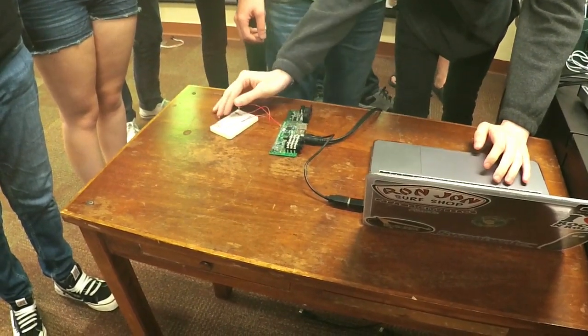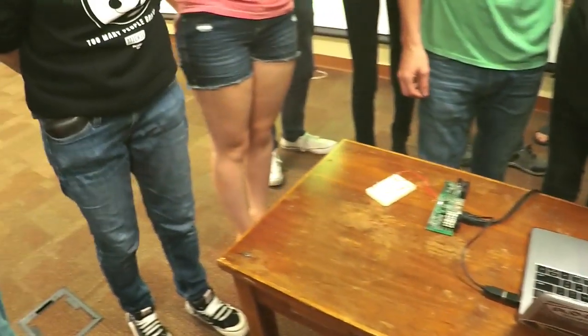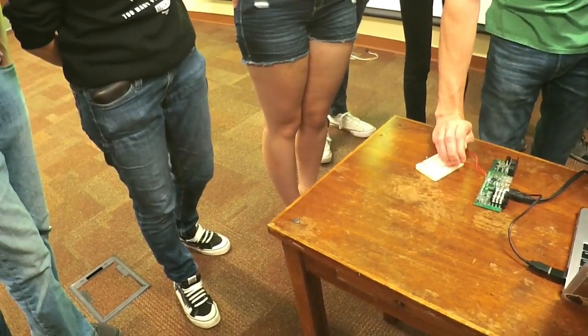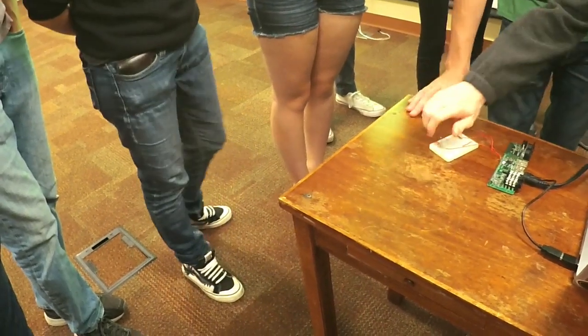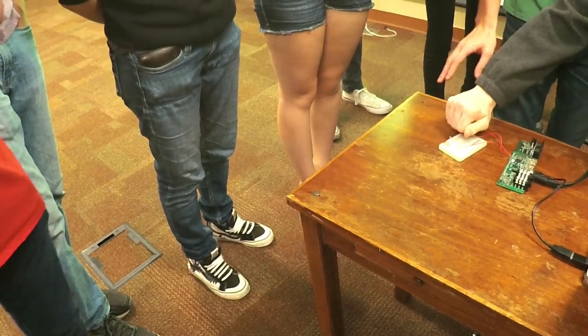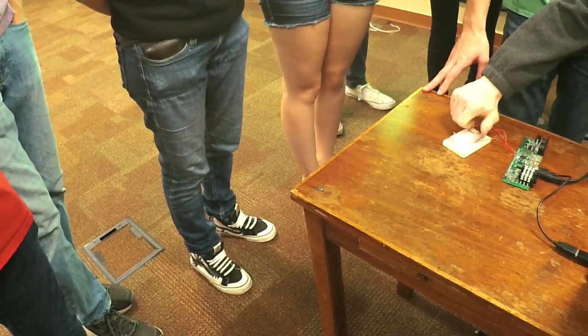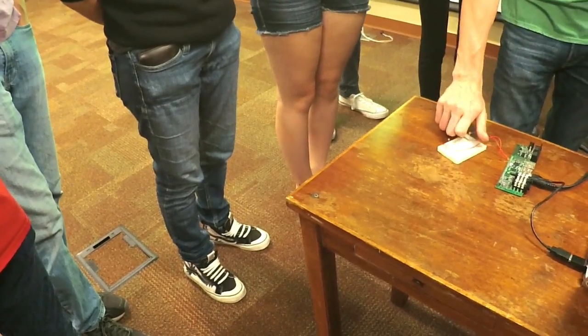I'd like to get a wave that's a little bit more noticeable. There we go. Yeah, it's a pretty crude setup.